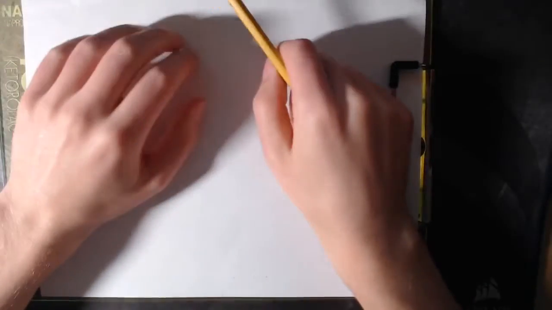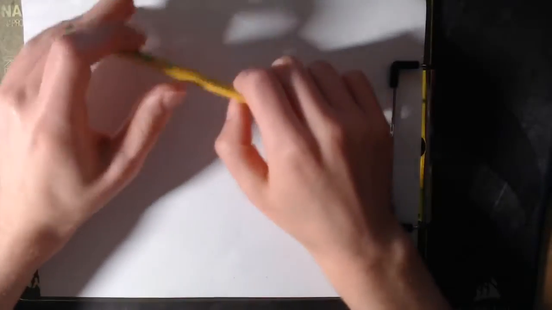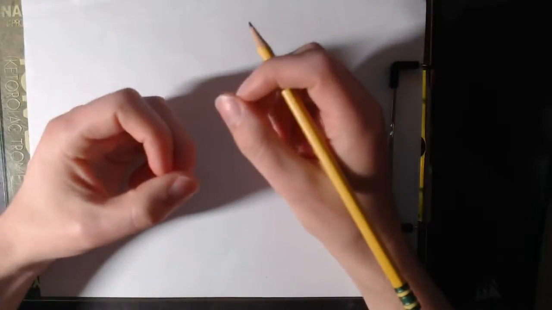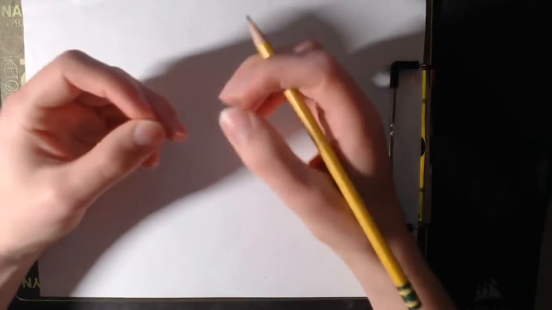Hello. Today we're going to learn how to draw eyes. You can probably find a lot of tutorials on how to draw eyes on the internet, but the more you learn from different artists, the more you tend to develop your own style. Don't only just go on YouTube for artists.